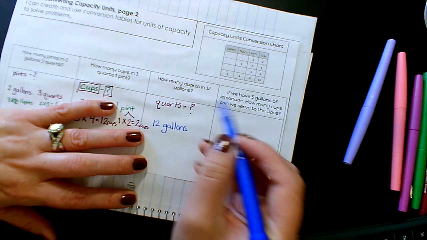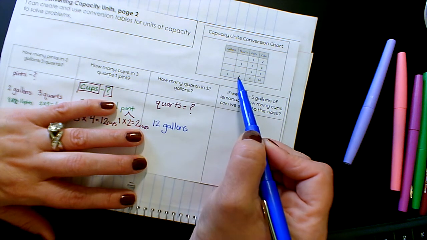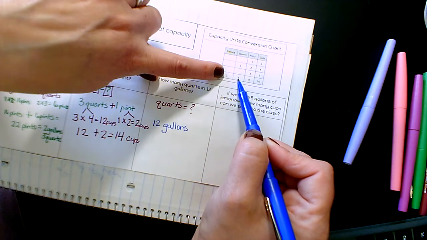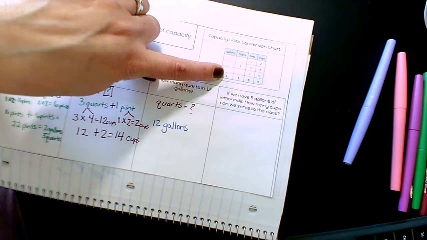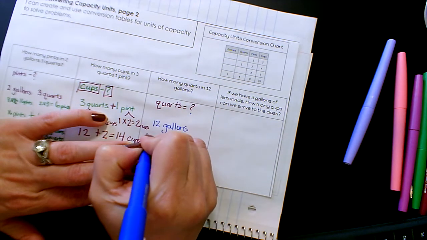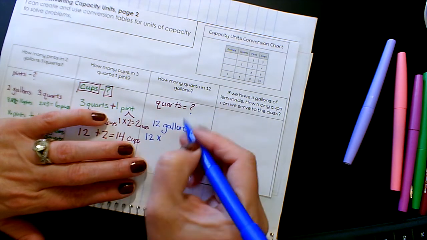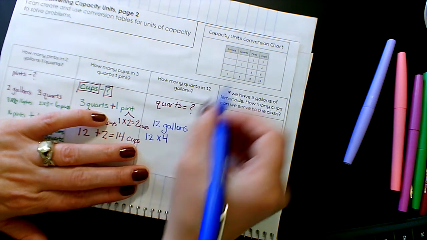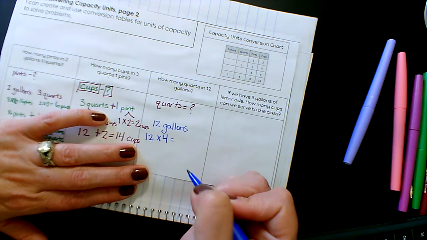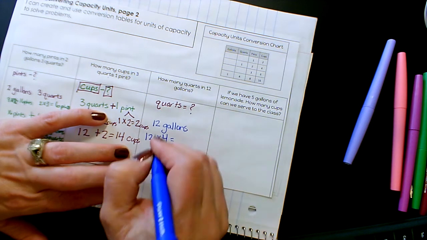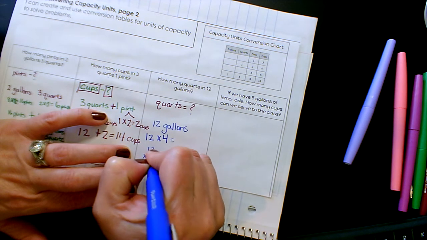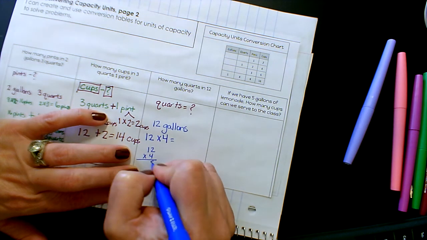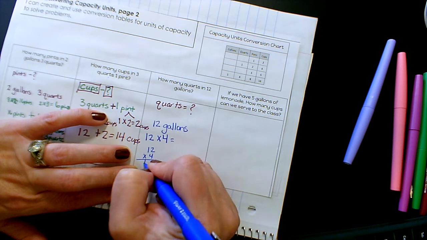So let's go to quarts. In 1 gallon there are always 4 quarts. So I'm going to take 12 times what? 12 times 4, because I have 12 gallons, and I'm going to take it times 4 because that would give me quarts. I could do it that way, or I could do it this way: 4 times 2 is 8, 4 times 1 is 4.